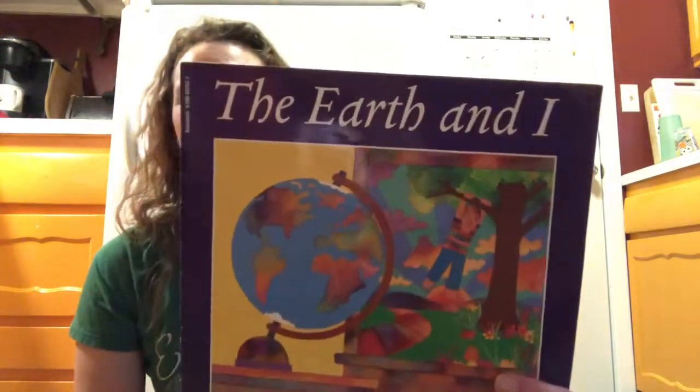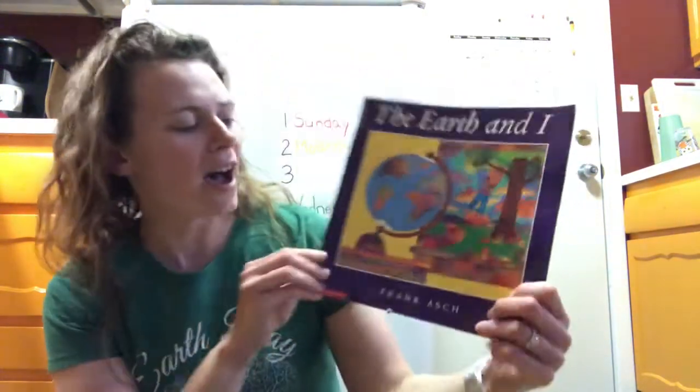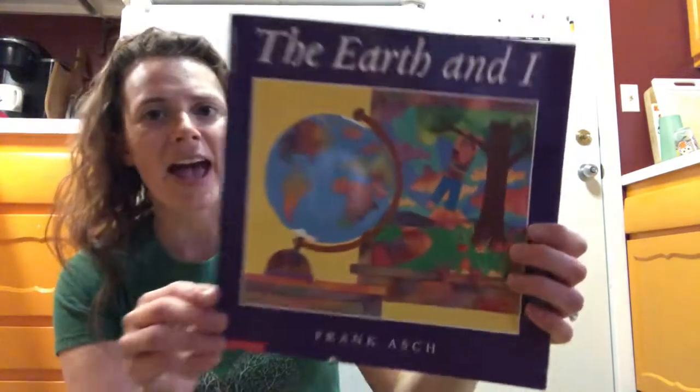I wore my Earth Day shirt, and we're going to celebrate the Earth, this beautiful planet we live on, and we're going to start learning a little bit about ways we can help take care of the Earth. I have a special story for us first, and then we'll open up our egg and see what's inside. My story today is called The Earth and I by Frank Ash.